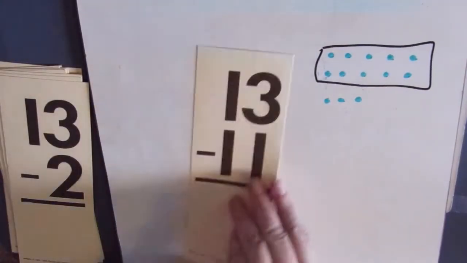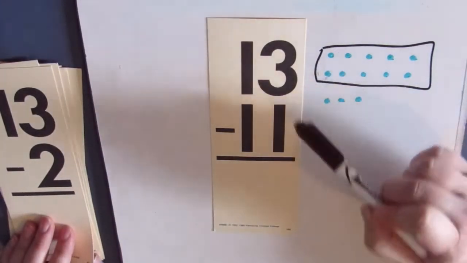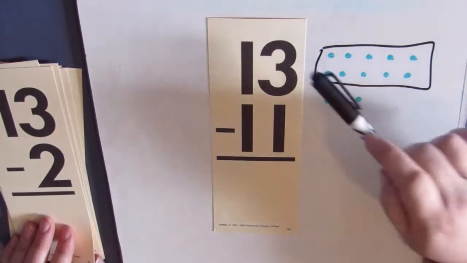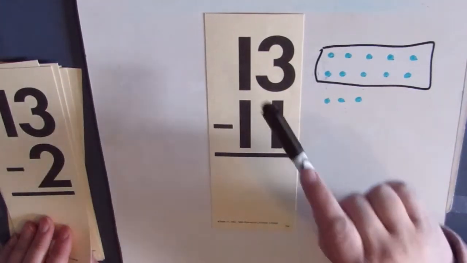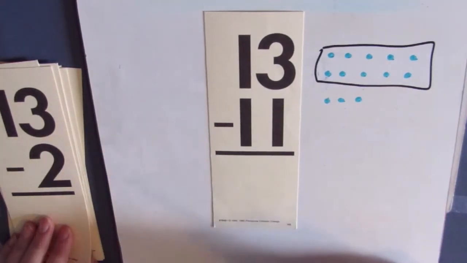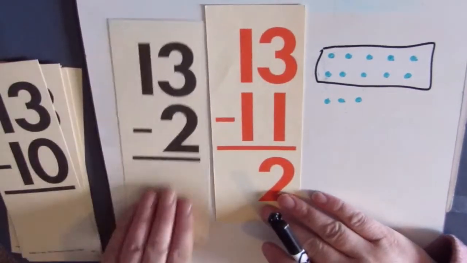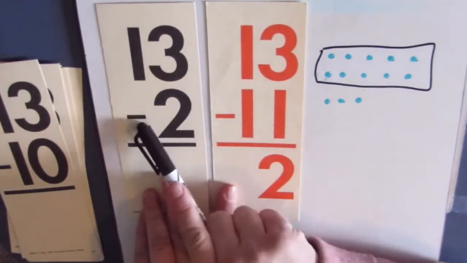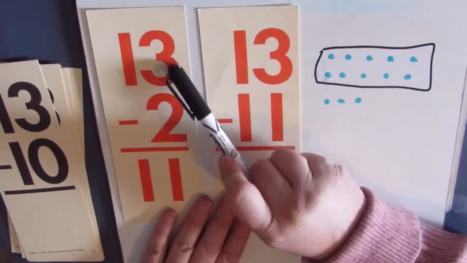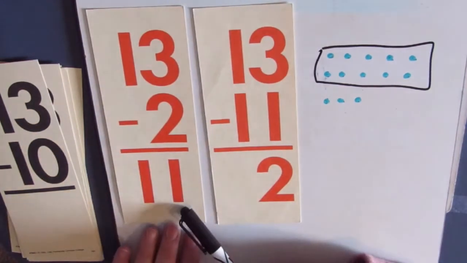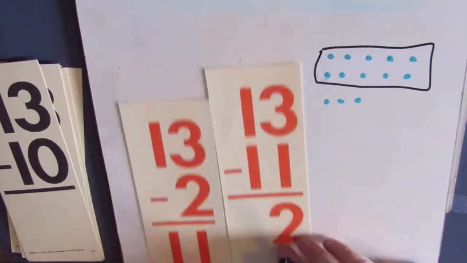We also have 13 minus 11, which I can do two-digit subtraction again, where I go 3 minus 1 is 2, and 1 minus 1 is 0, and I don't write it down. I would write down just the 2. The matching fact is when I go 13 minus 2, I can do the two-digit subtraction where I go 3 minus 2 is 1, and 1 minus nothing is 1.